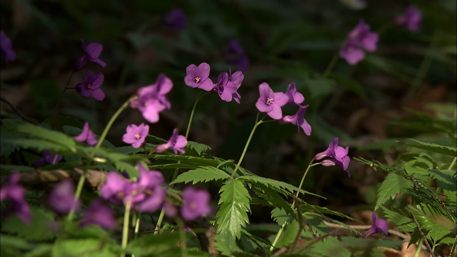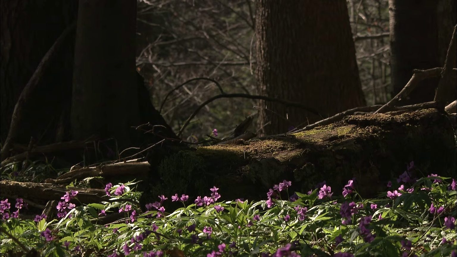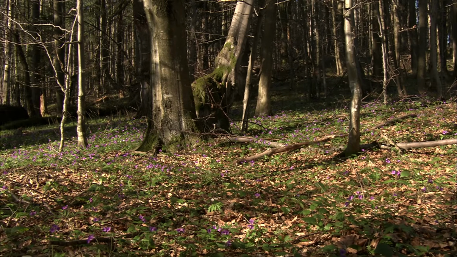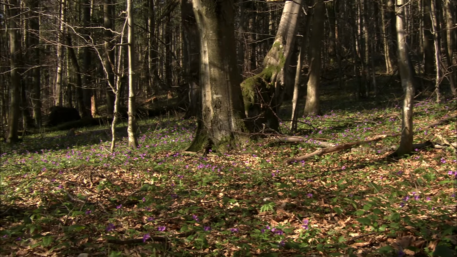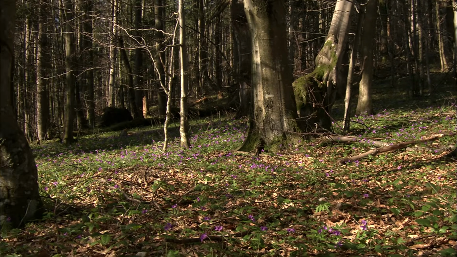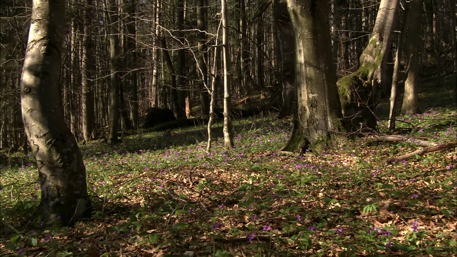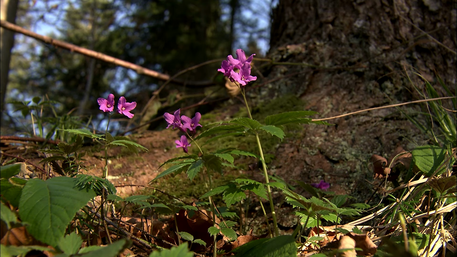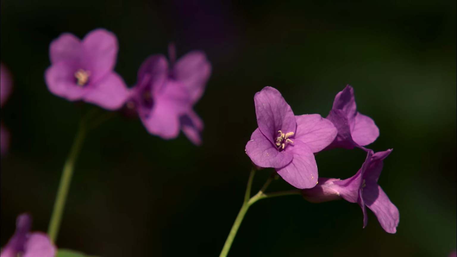In early spring in deciduous forests, mainly beech forests, Carpathian toothworts often form flowering fields. It is a typical shade-bearing plant. Their stems grow to a height of about 30 centimeters, and at the tops, in April, flowers with purple petals appear.